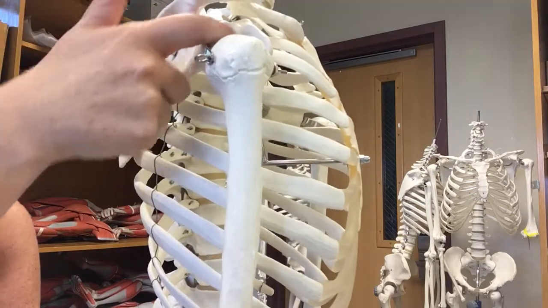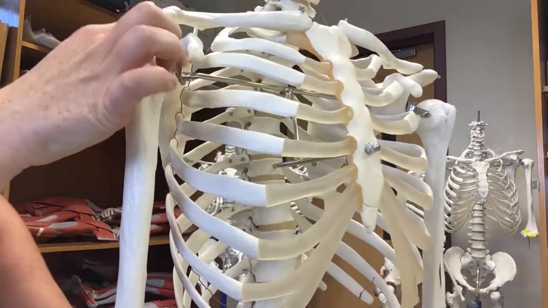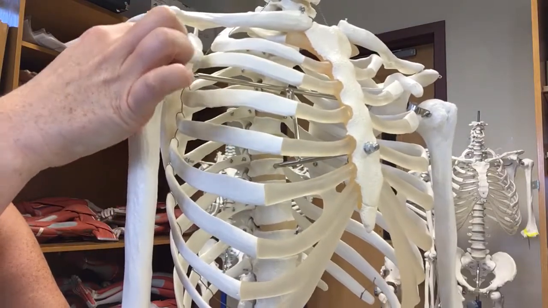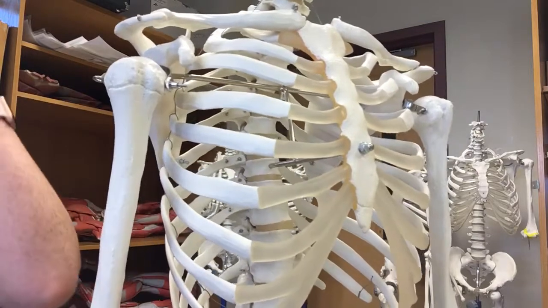You also have the glenoid cavity that the humerus fits into. So you see this little kind of curved area here. So that's the glenoid cavity, okay? And the humerus articulates right in there.